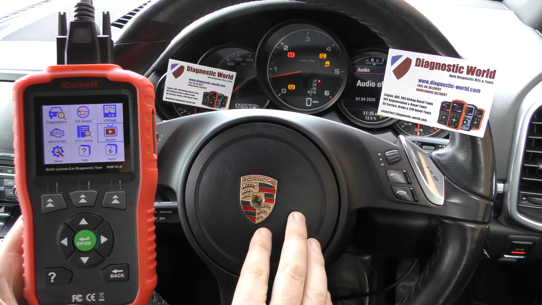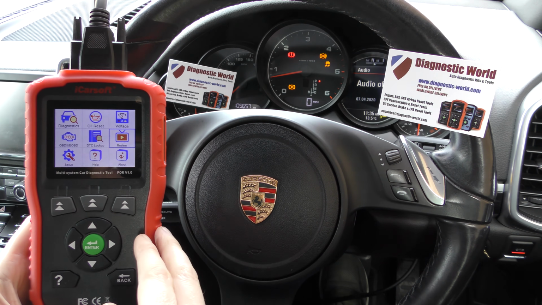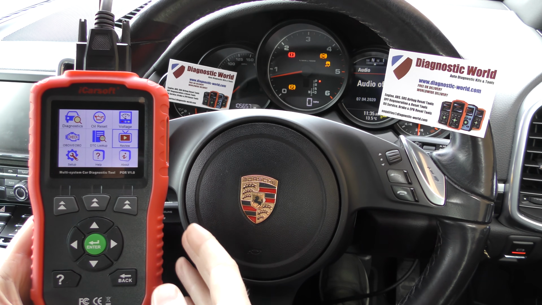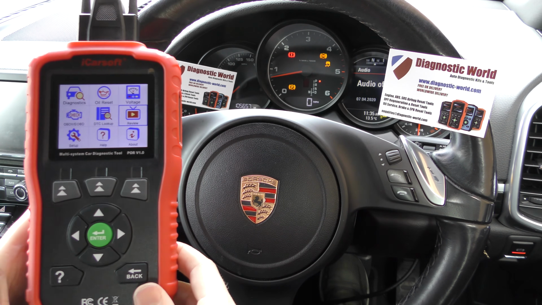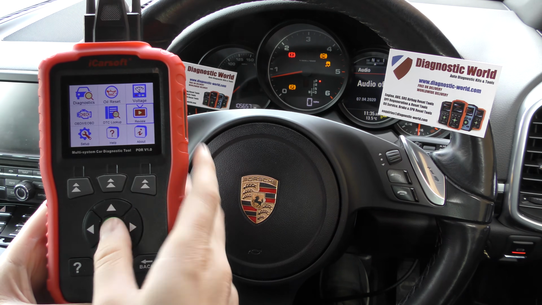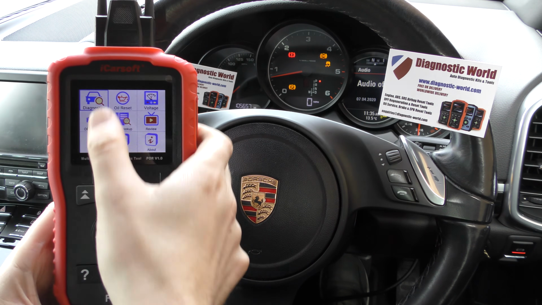So it's really just a short demonstration of this tool working on a Porsche Cayenne. This is a 958, a 2013 model, but the tool will also work on the 957 and the 955. So what we have is a few options on screen here. We can go to the diagnostics.